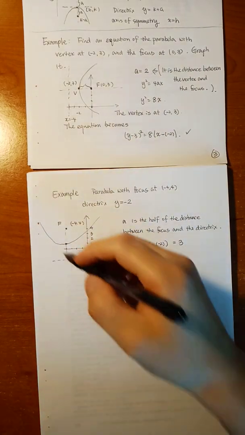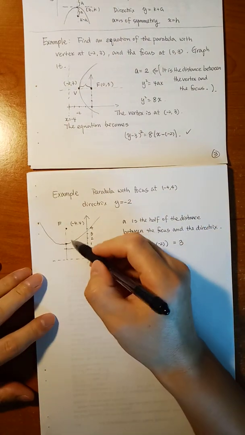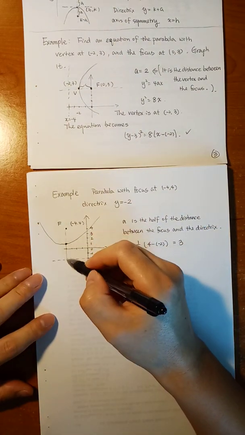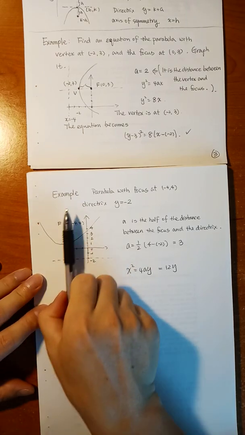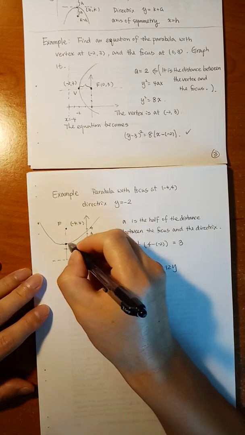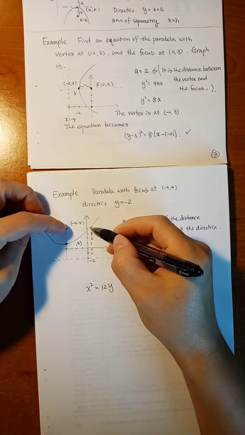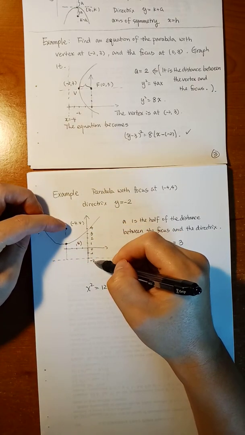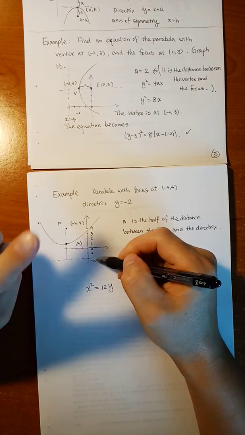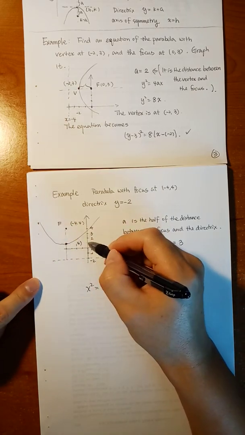And now you have to know where the vertex is. You see there's a midpoint. The midpoint of them is on the vertical line, so the y coordinate is 4. The point between 4 and -2: 4 plus -2 is 2, divided by 2 is 1. So you see, it's exactly 1.